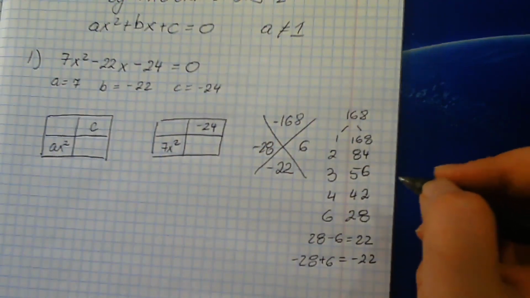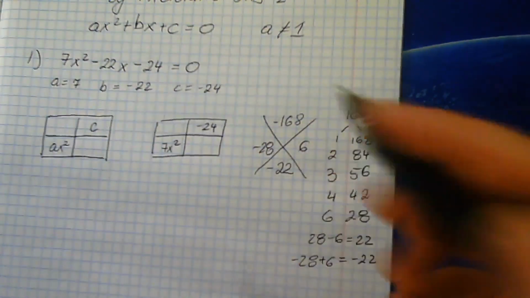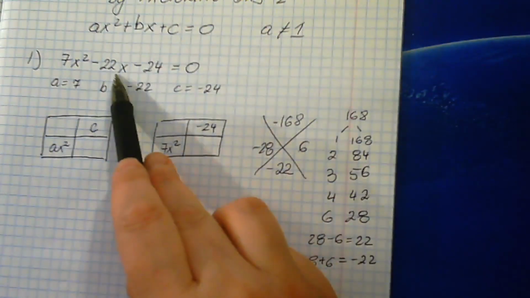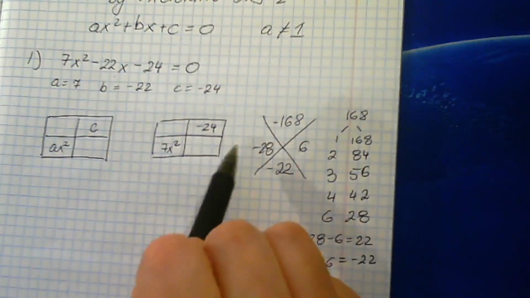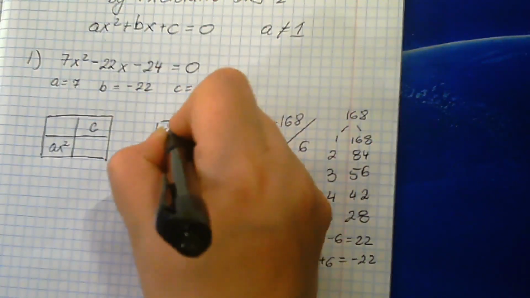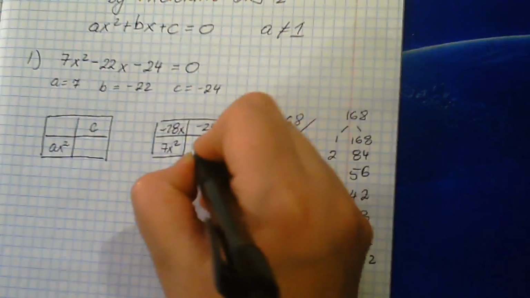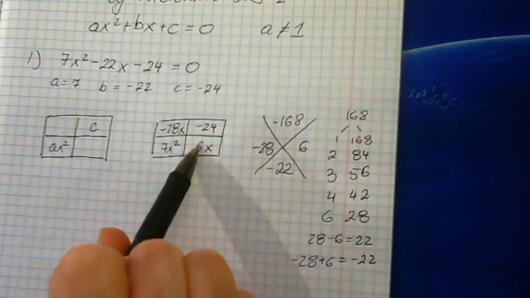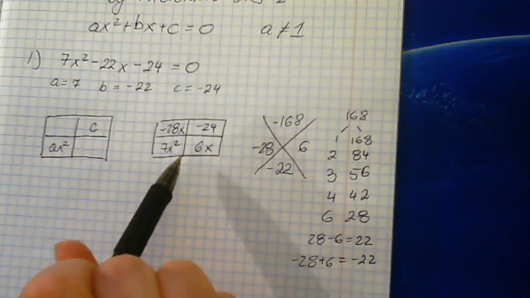Okay, what do I do with them? Well, basically what happened was we split negative 22x that was here into negative 28x and positive 6x. Now, does it matter where they go? No, it doesn't. You're going to still get the same answer.